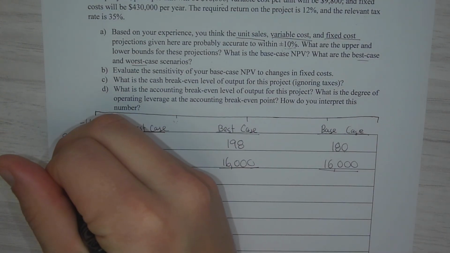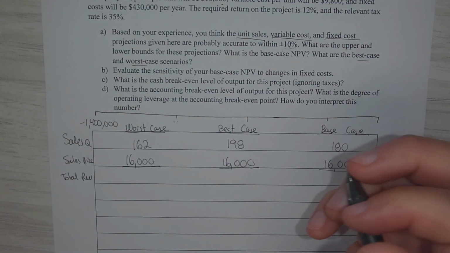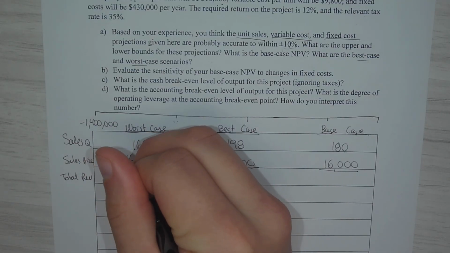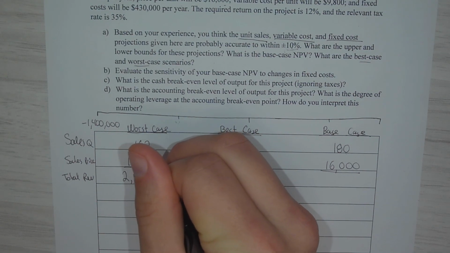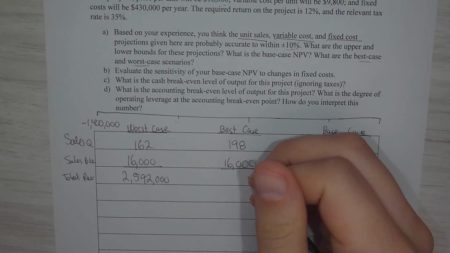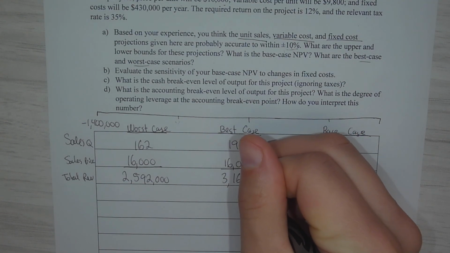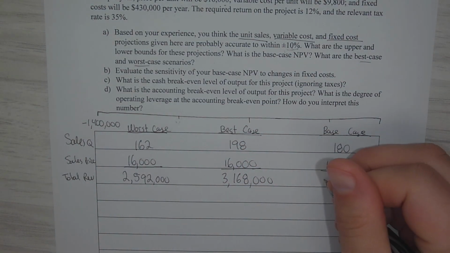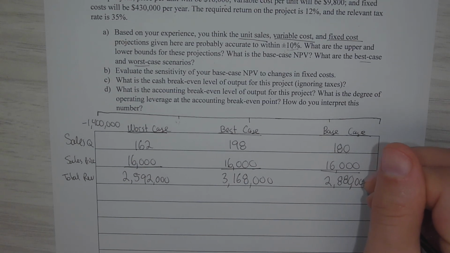And that gets us to our total revenue of $2,592,000. So this multiplied by this, 3,168,000 and 2,880,000.